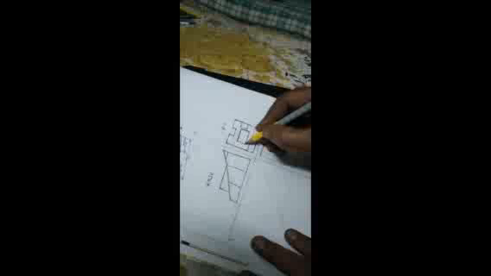So draw the projection line from here. Draw a projection line from here to get this face, and also draw a projection line from here, and also a projection line from here.